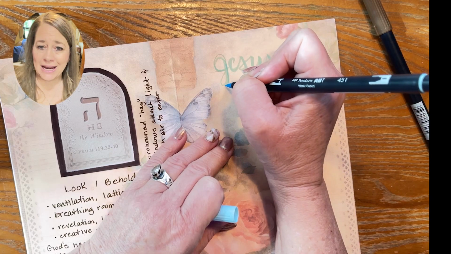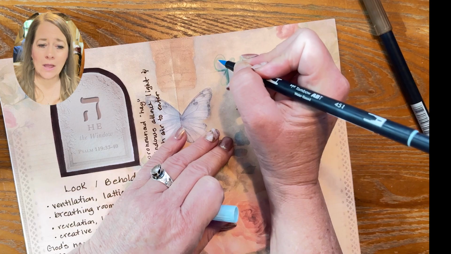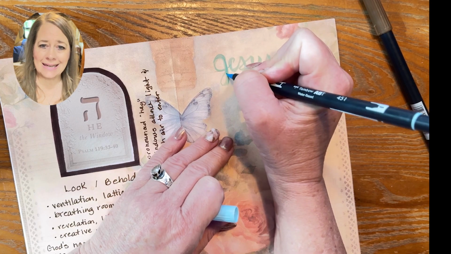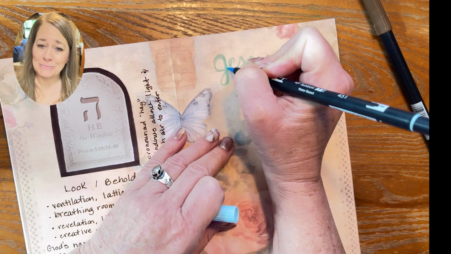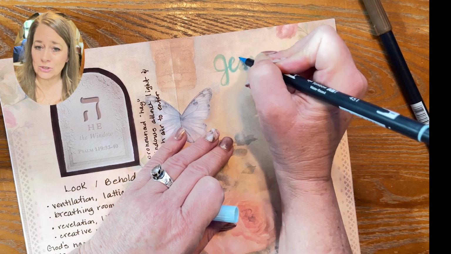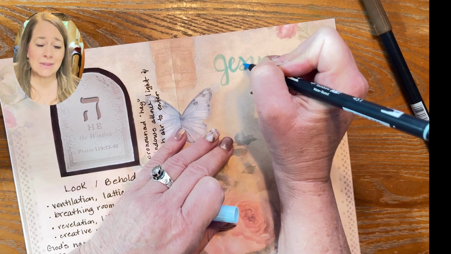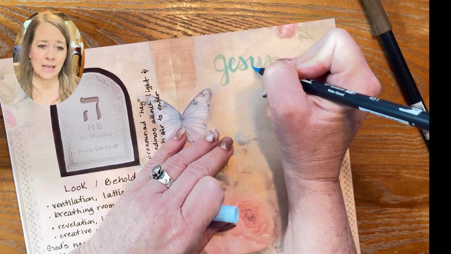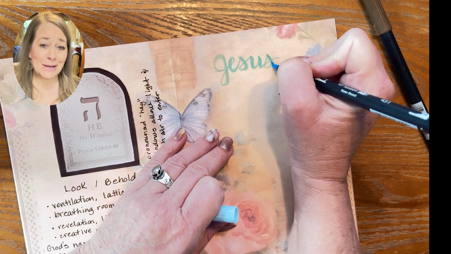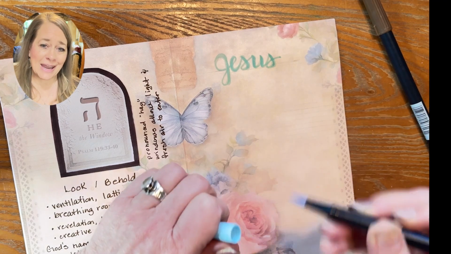So on the right-hand page, as I'm doing with all of the passages from Psalm 119, I'm writing Jesus revealed, because I want to show how Jesus is revealed through this particular Hebrew letter. And I like doing this because it gives me a great place to practice my hand lettering.